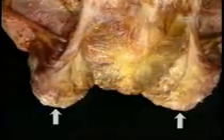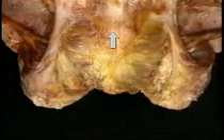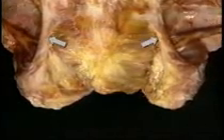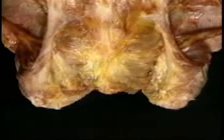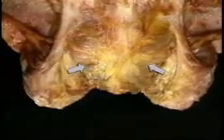Now that we've seen the intact pelvic diaphragm from above, let's look at it from behind and from beneath. Here are the ischial tuberosities. Here's the tip of the coccyx. Here are the sacrotuberous ligaments. Here are the two levator ani muscles.